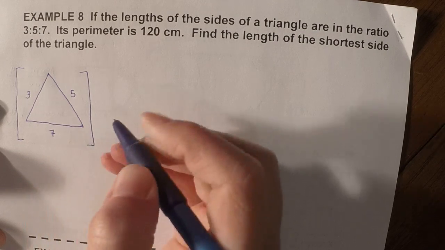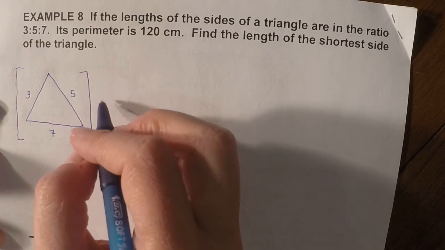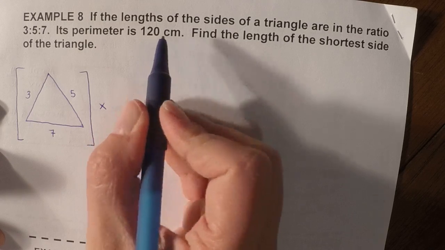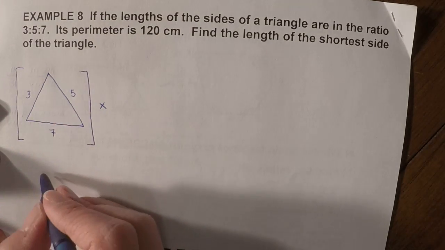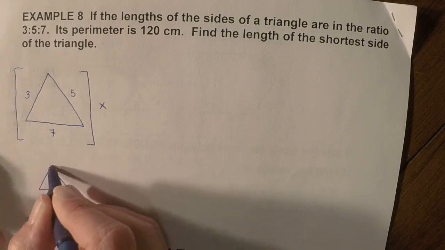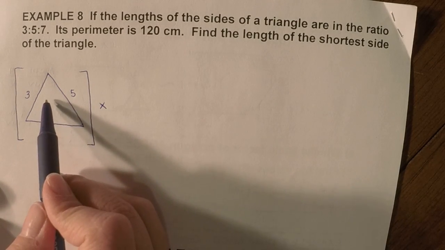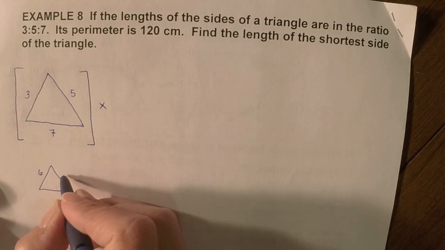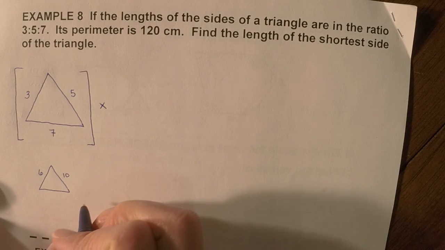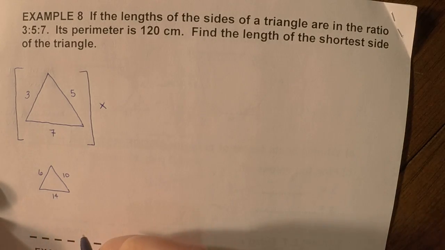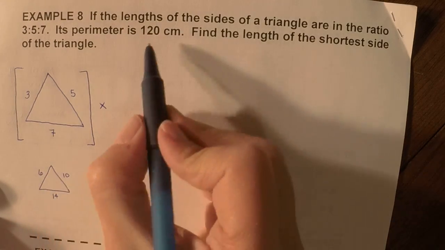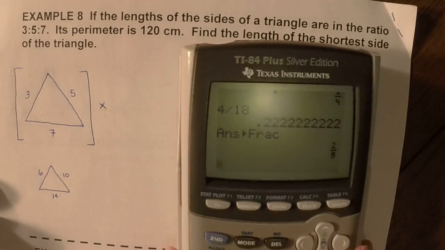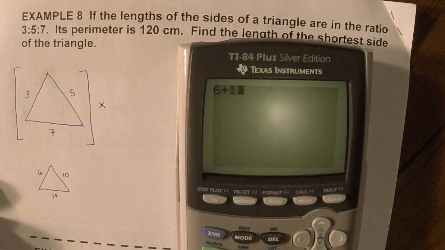So I'm multiplying it by some number, x, and whenever I get that, it could be 120. So let's say I multiplied it by 2. So here's the idea. I take this and I multiply it by a scale factor of 2. Well, 3 times 2 would give me 6. 5 times 2 would give me 10. And 7 times 2 would give me 14. Well, if I add that up, do I get to 120? Well, let's hope not, because those are not very big numbers. I get all the way up to 30. So that's not quite going to work.